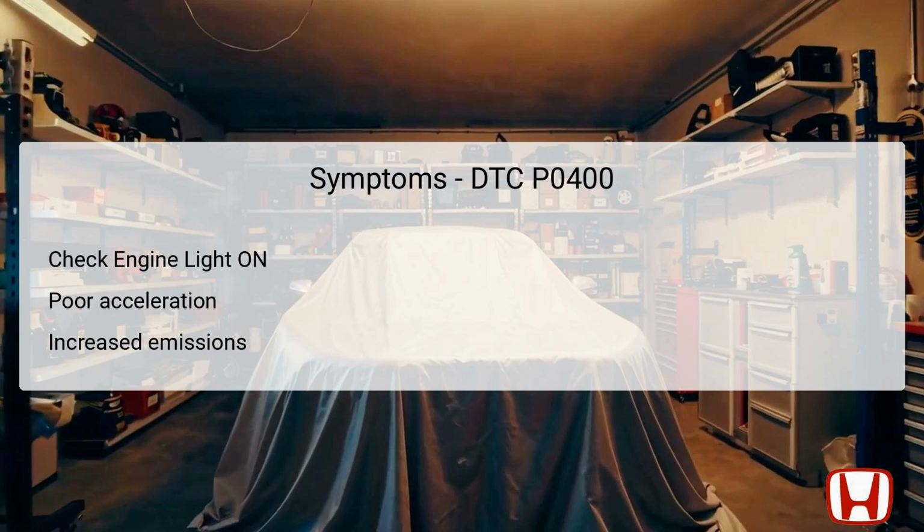Symptoms related to the P0400 code can vary, but often include a check engine light being activated on the dashboard. Drivers may notice a decline in acceleration, suggesting that the engine is not performing optimally. Increased emissions can occur due to incomplete combustion caused by the EGR system malfunctioning, leading to a potential impact on environmental regulations.